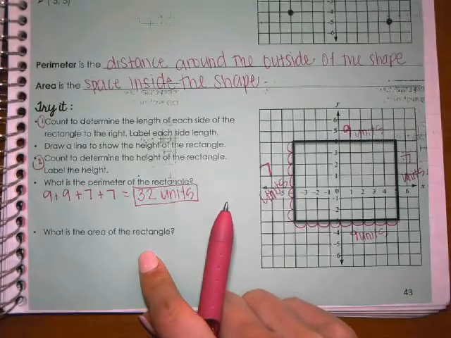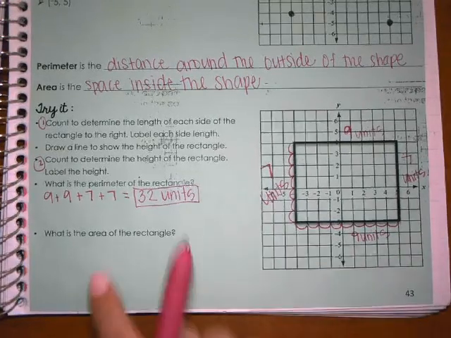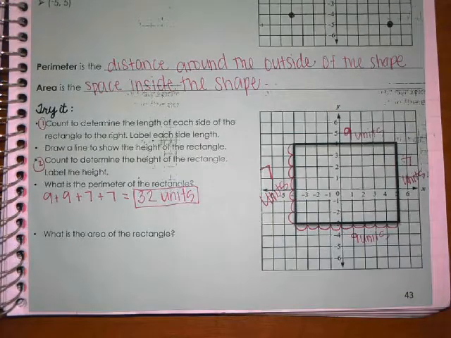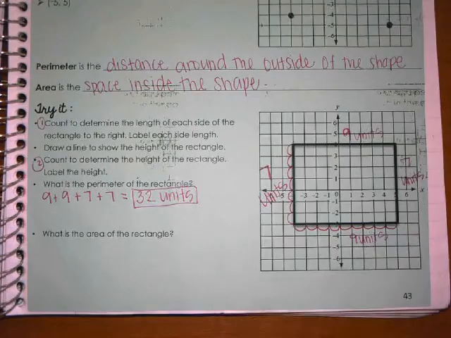Okay, now let's do the same thing with the area. Will everyone tell me what the answer for the area of this rectangle is in the chat?